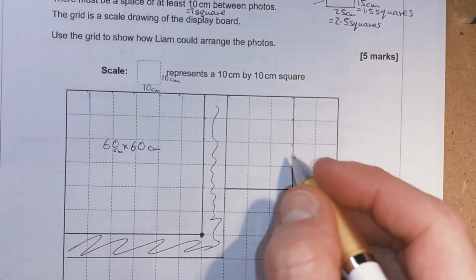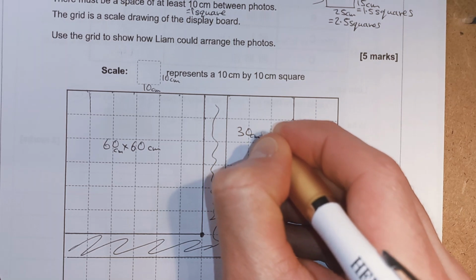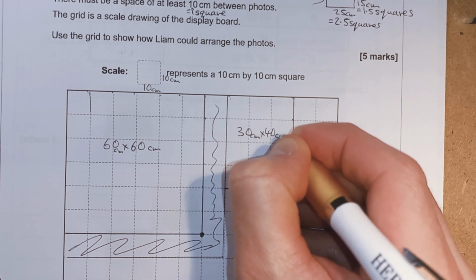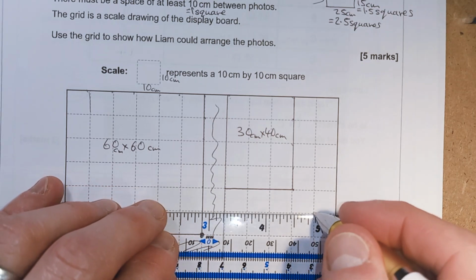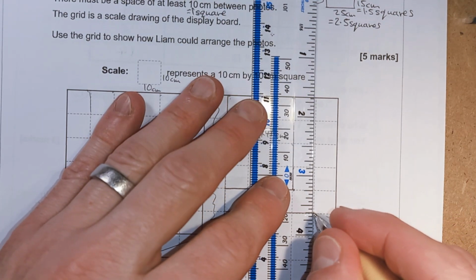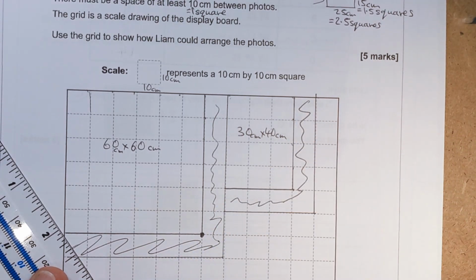Okay, so this can be our 30 centimetres by 40 centimetres. Okay. And again, I'm going to draw my border around it, so we make sure we don't put anything in there.